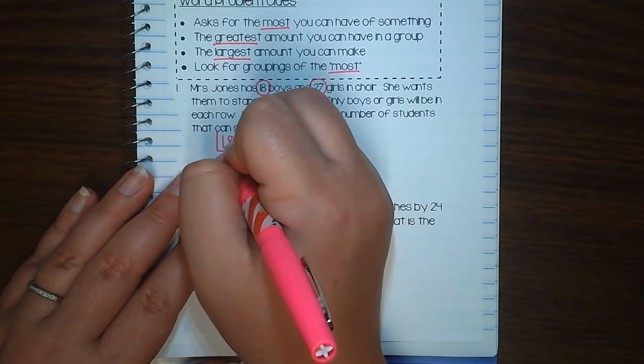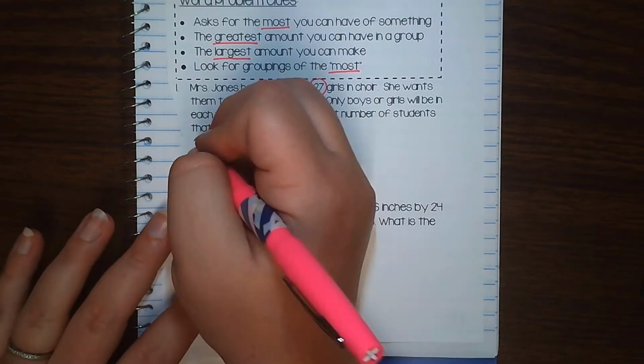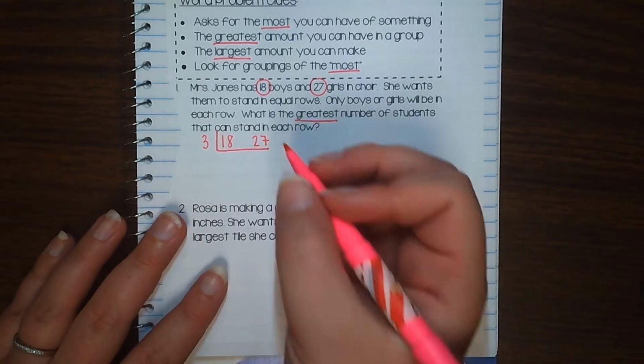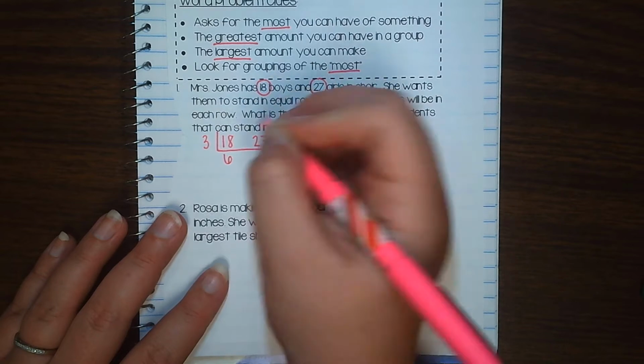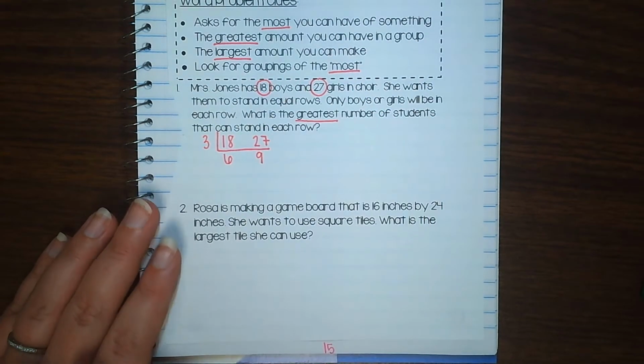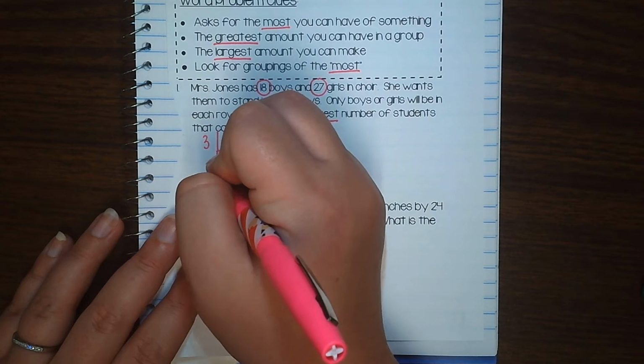27. Draw your ladder. Both of these numbers are not even, so I can't take out a 2. But both of these numbers are divisible by 3, so I could take out a 3. 18 divided by 3 is 6. 27 divided by 3 is 9. Once again, they're both divisible by 3.